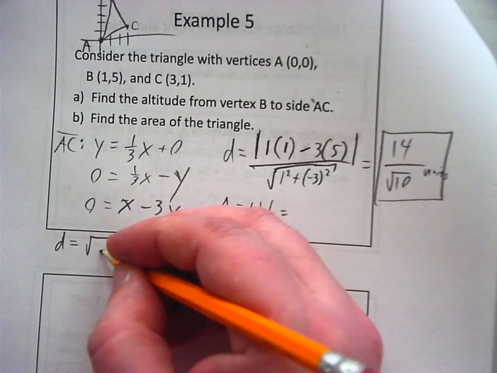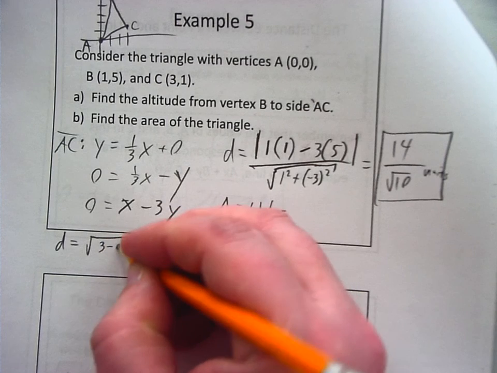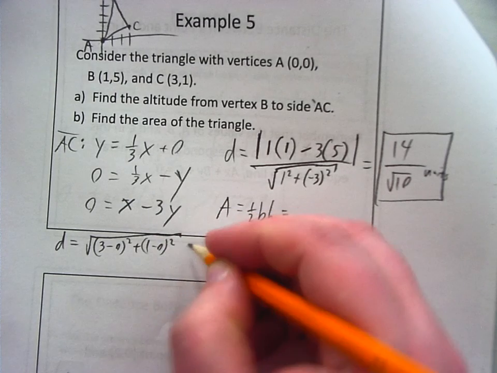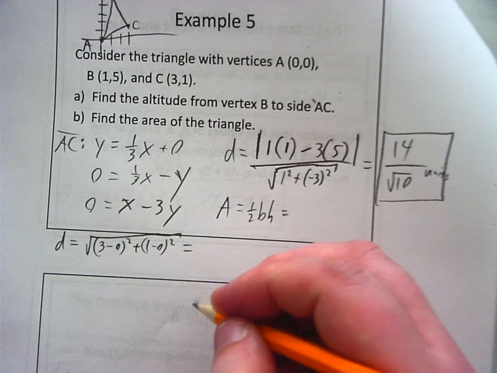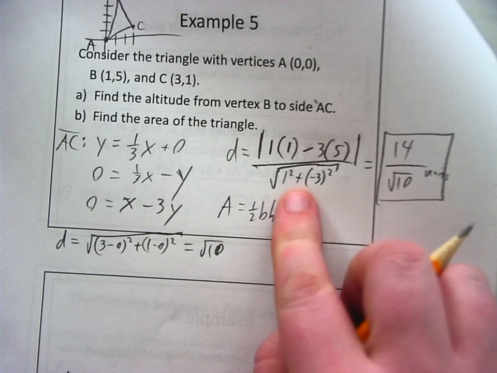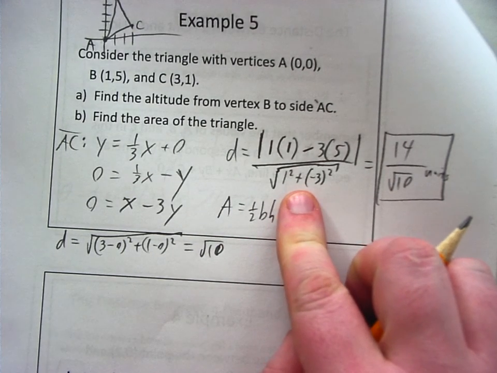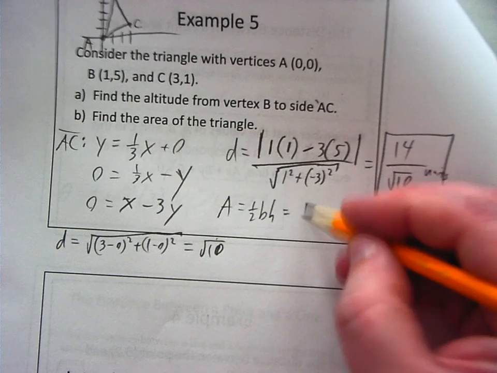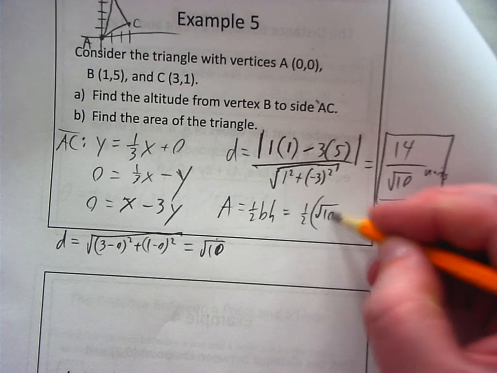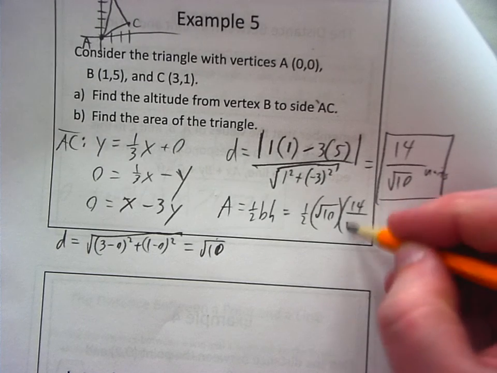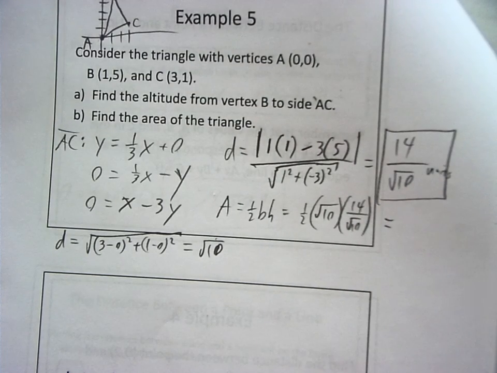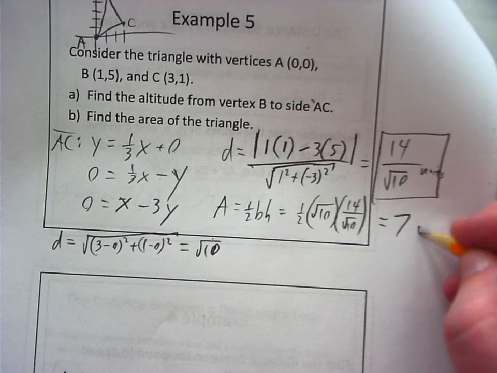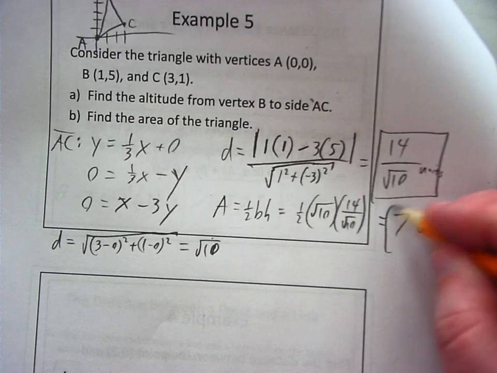Well, the nice thing here is because you're going through the origin, you have 3 minus 0 squared and 1 minus nothing squared. So it's actually just going to be what? The square root of 10. If it's going through the origin, the nice thing is your denominator up here hands it to you. So from there, plug them in. Your area is equal to 1/2. Length of the base is square root of 10. Length of the height, 14 over the square root of 10. Going to give you a total of 7. 7 what? Square units.